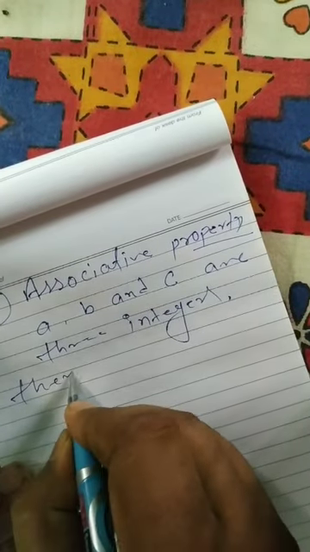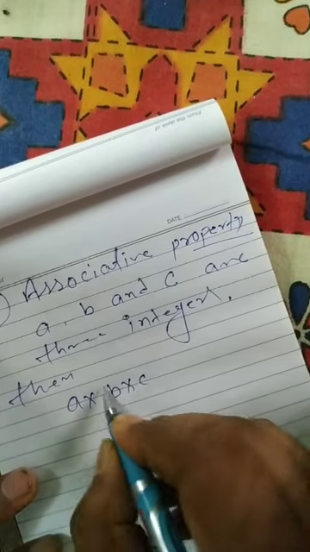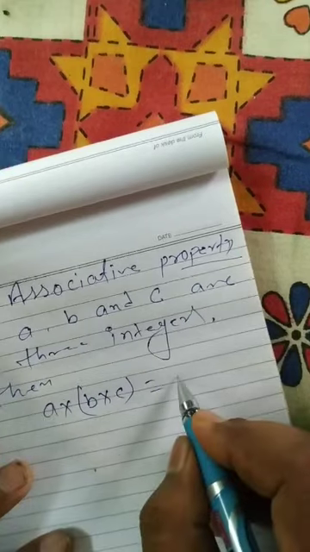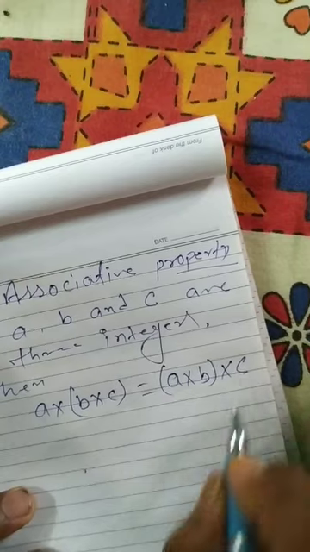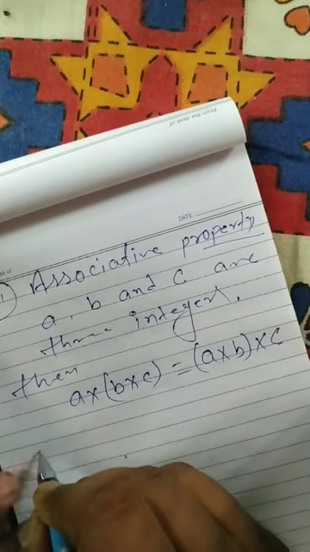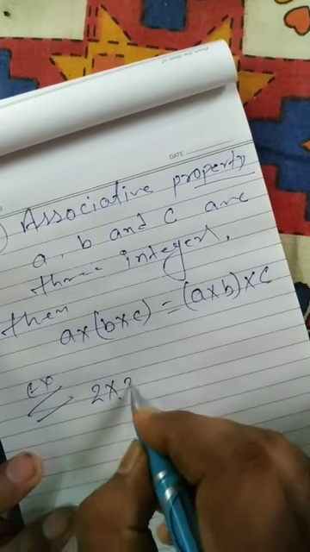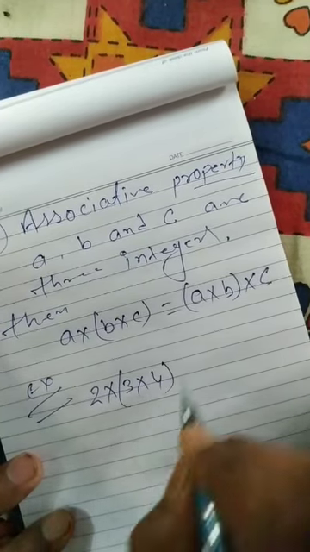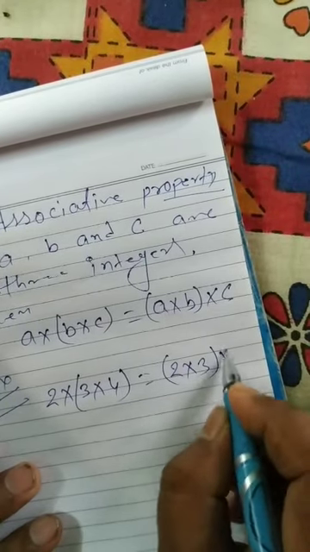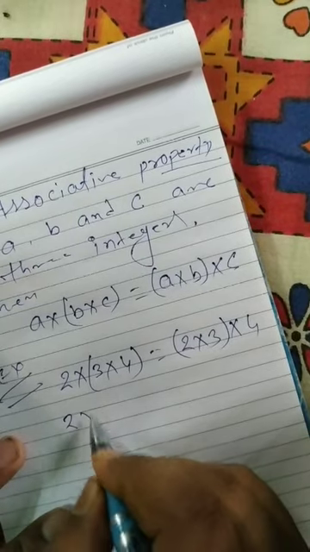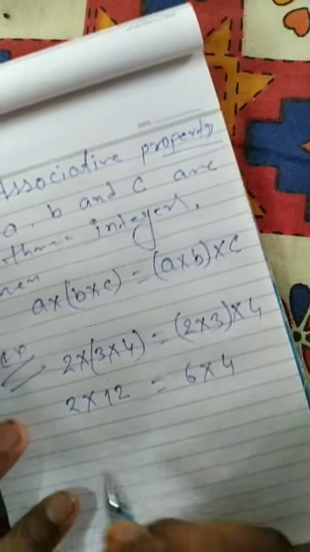Then A into (B into C) equal to (A into B) into C. Take an example, 2 into (3 into 4) equal to (2 into 3) into 4. 2 into 12 equal to 6 into 4.